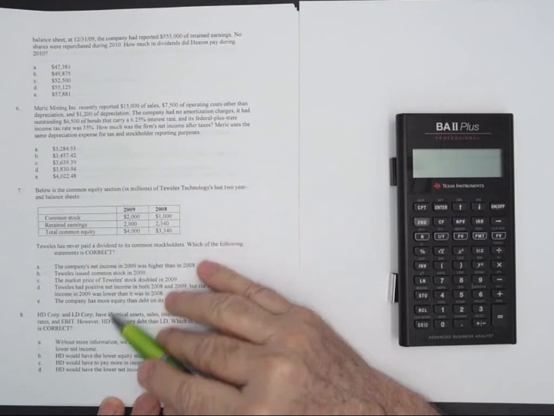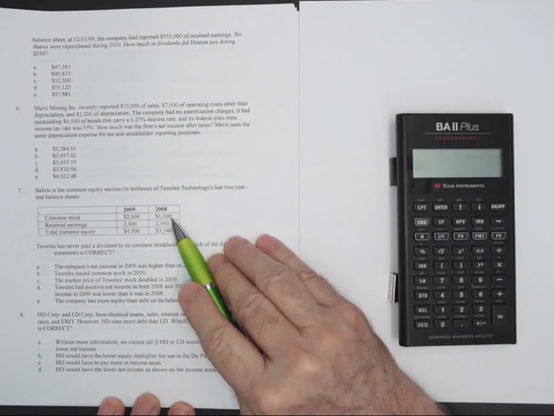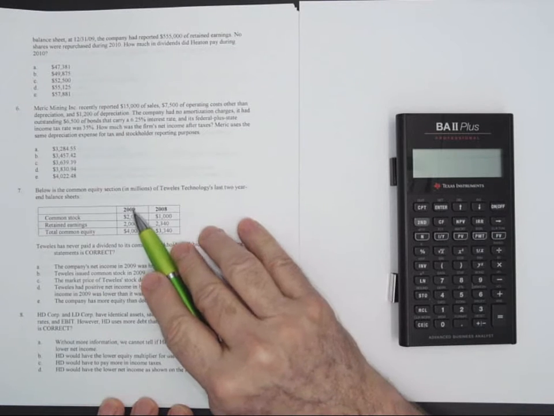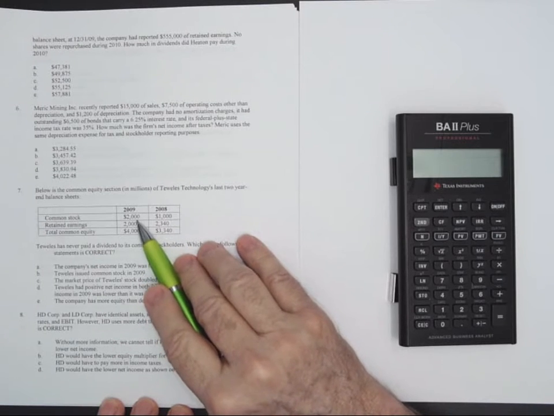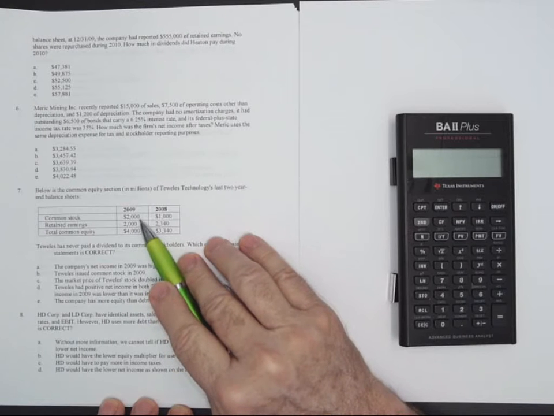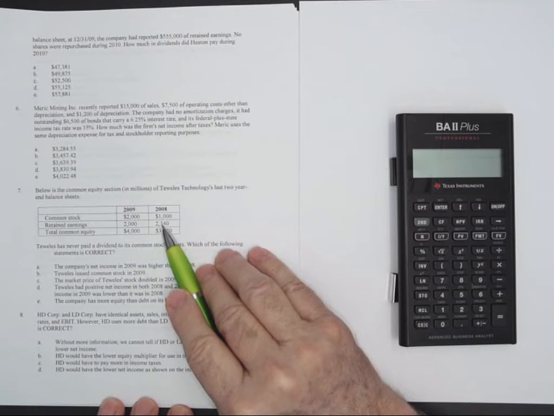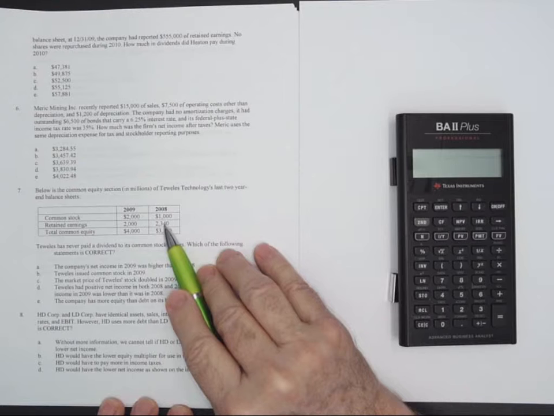Well, before even reading this, I can see that from 2008 to 2009, the common stock area went up, and that means they must have sold common stock. Retained earnings went down.